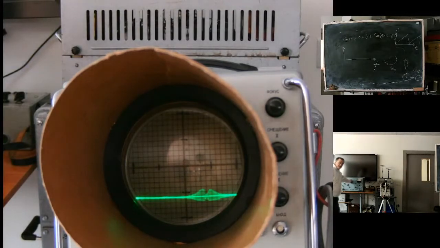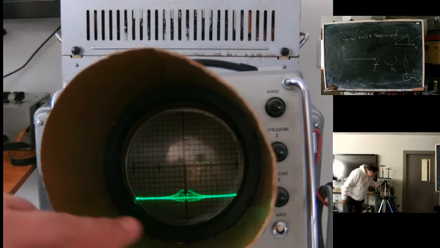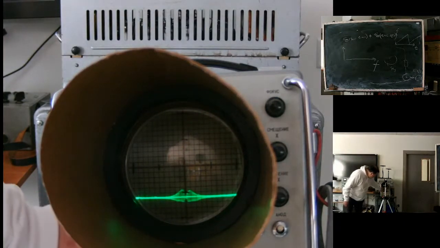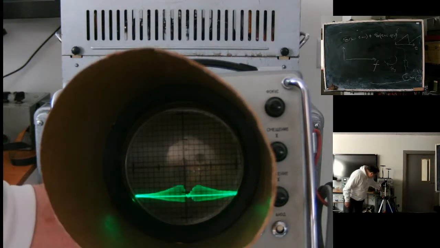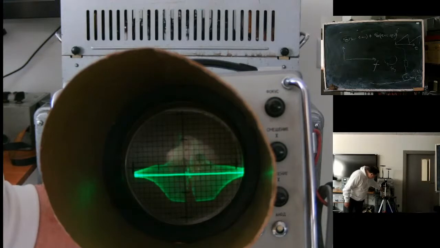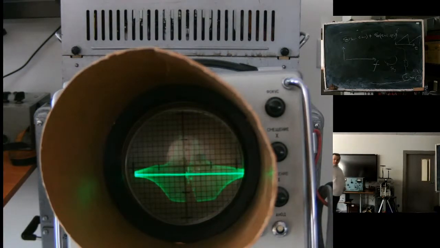You can see I'm changing the frequency of the external generator. What we see, this green, I can make it bigger and amplify it. It's an interference voltage of a difference, as a function of frequency.